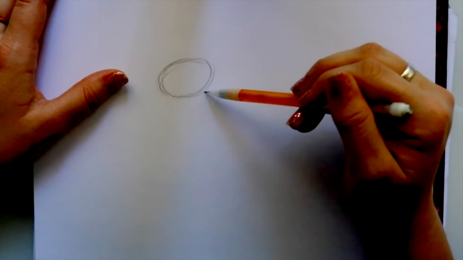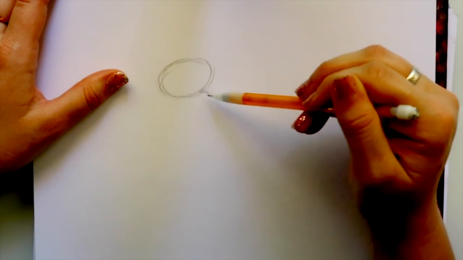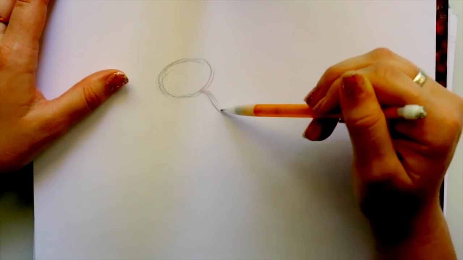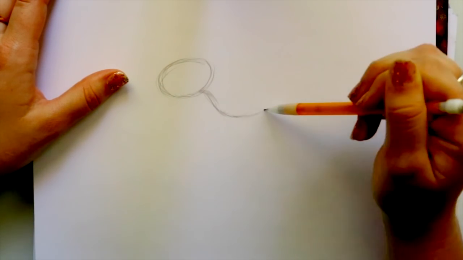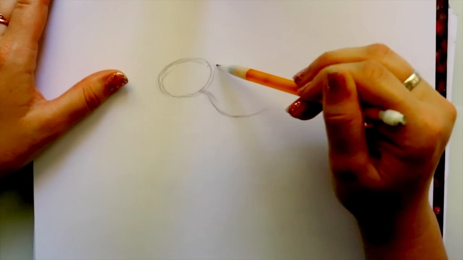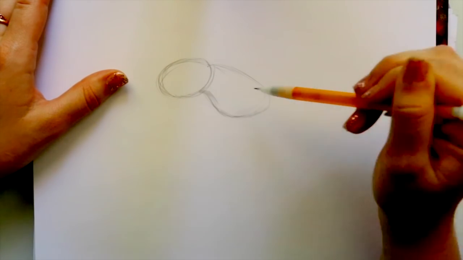After this, I'm just gonna come down at the corner of my oval, go inward and out, bring it up this way. Then I'm going to jump down to over here and bring down this part connecting to my oval.